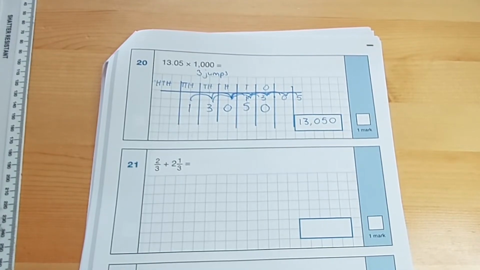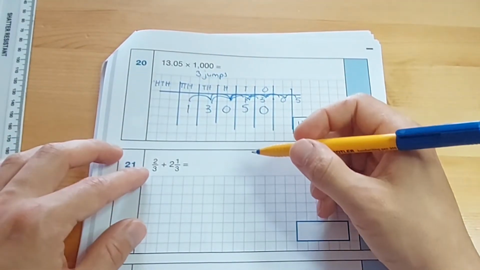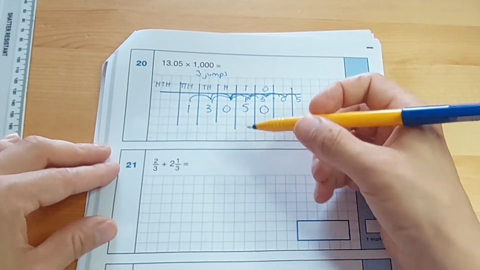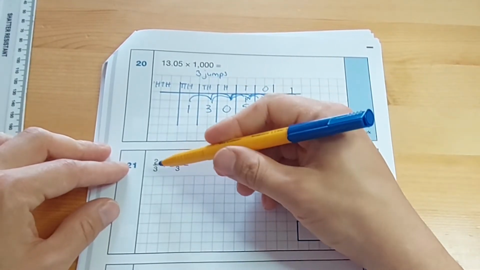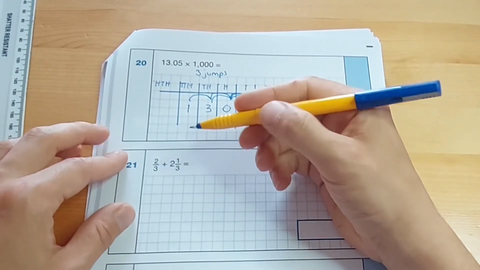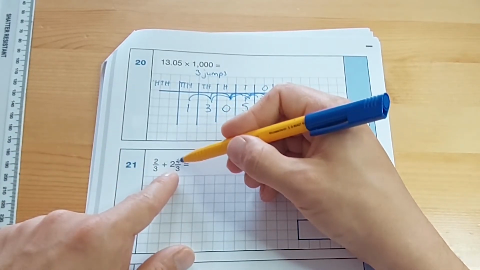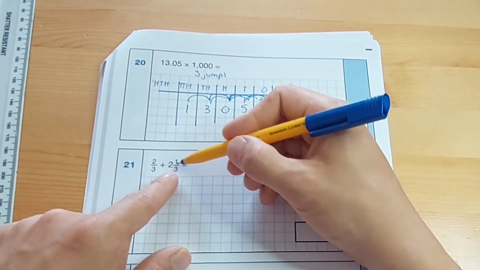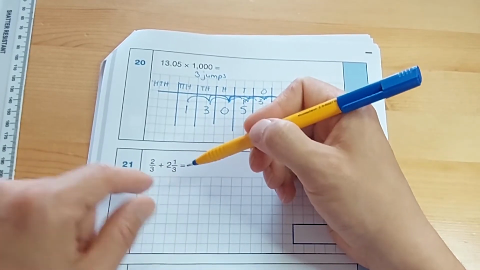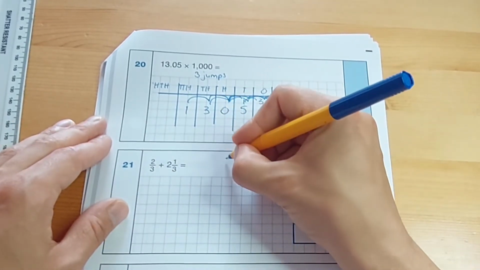Next question. Here we've got an addition of fractions, but we're now adding a mixed number fraction to a normal fraction. So what we need to do is to convert this fraction here into thirds. So that's an improper fraction. So this one will remain as 2/3.